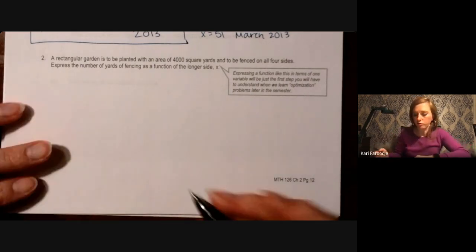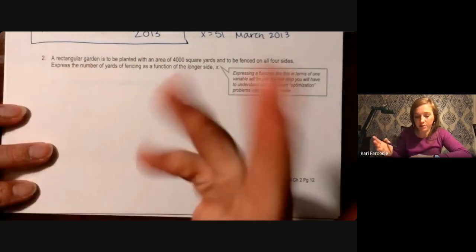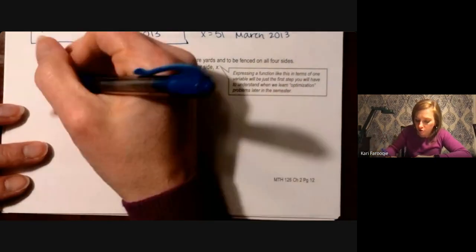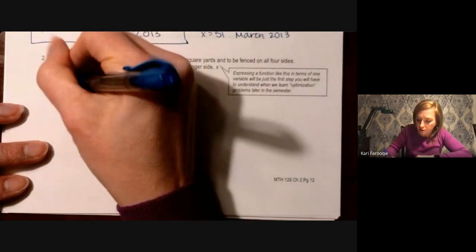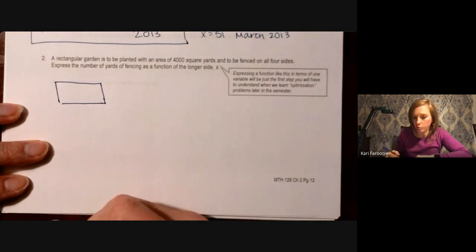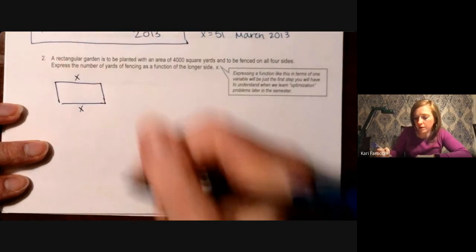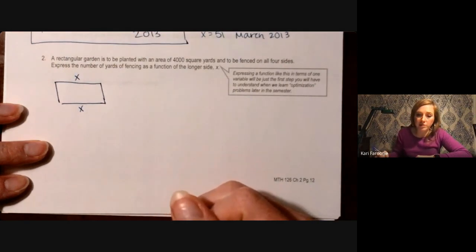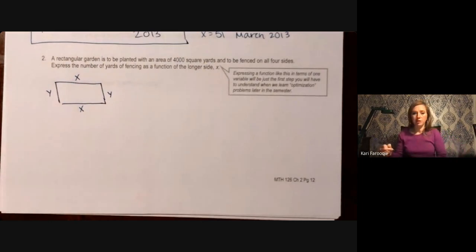I always recommend with geometric problems that students make a little drawing to correspond to the data. It's a rectangular garden, so we're making a rectangle. Doesn't have to be anything super fancy. And we're being told that the longer side is x. Usually we just write the other side as y. You can come up with any variable you'd like, but we'll just call it y.